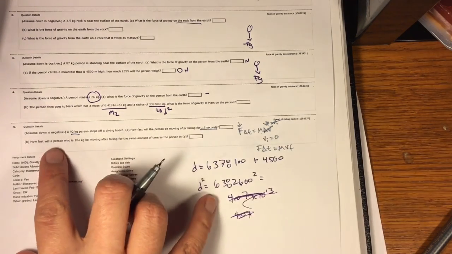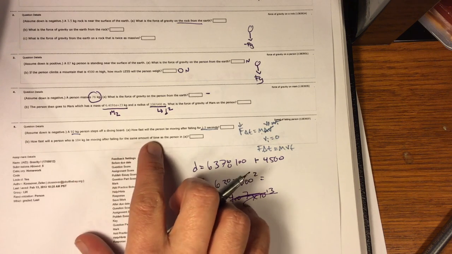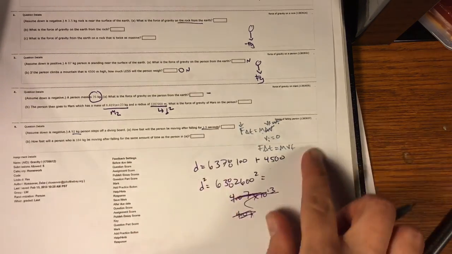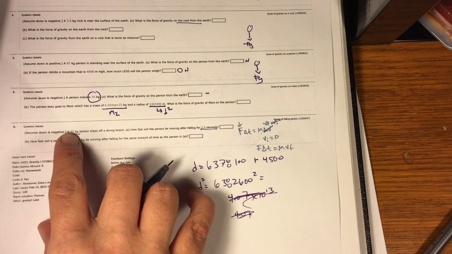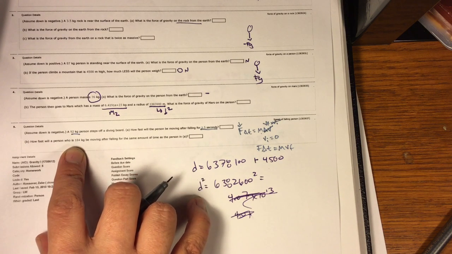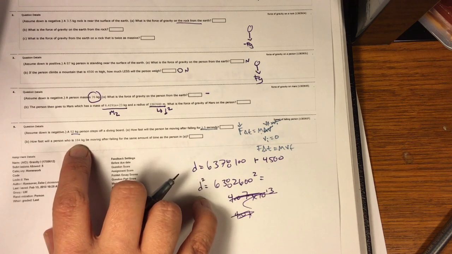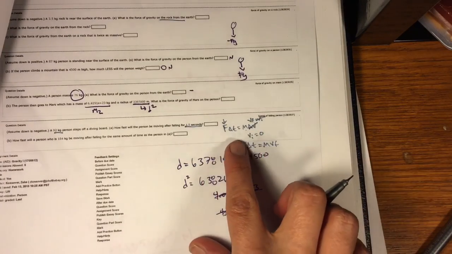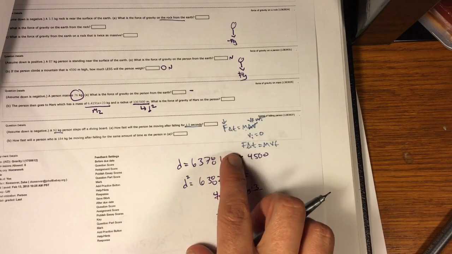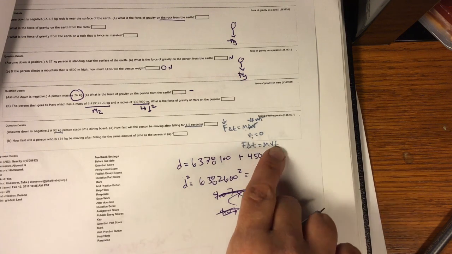Then in the second one, how fast will a person who's 184 kilograms be moving after falling for the same amount of time? Well, you could set this whole thing up again, or you could notice that 184 is just 92 times 2. So the force is now going to be twice as much. You could just multiply whatever force you got here by 2, then multiply by time and divide by the mass, and you get the V final.